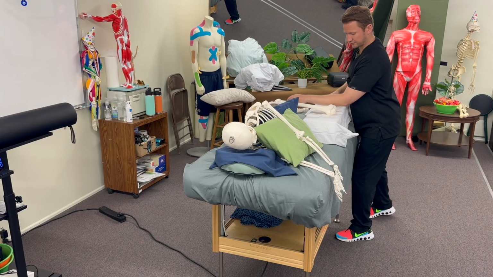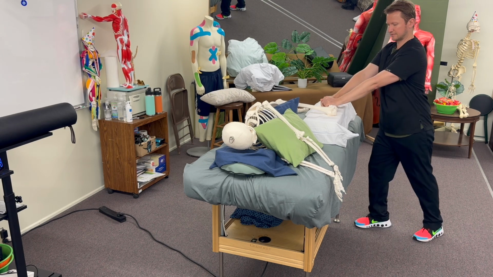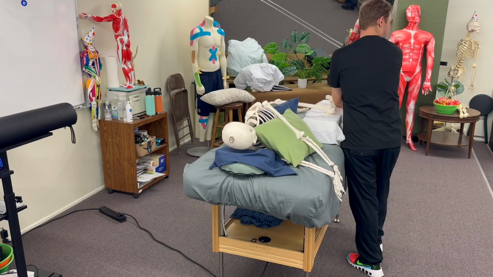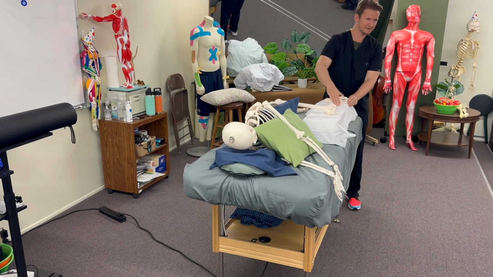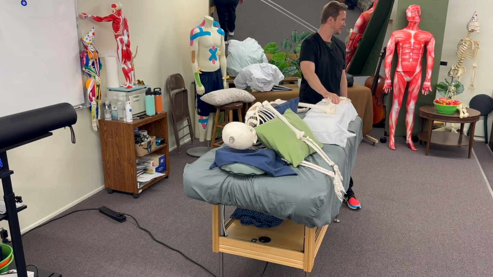I can use forearms if I need to have more pressure, use my palms, works really good. And then here ends up being one of the best parts of the foot. People always think it's only the arch of the foot. You've got tons, and the foot carries you around all day, every day. There's a lot going on here.